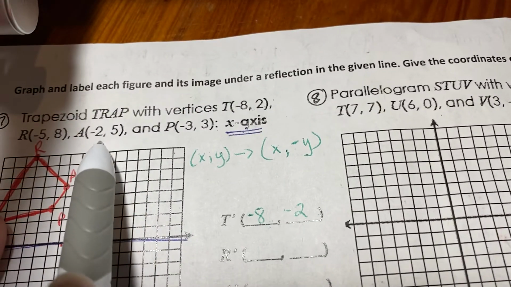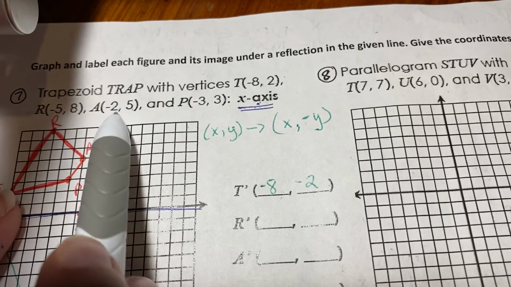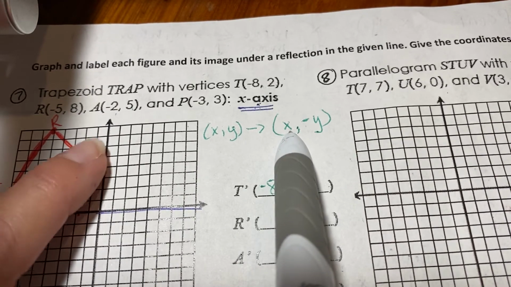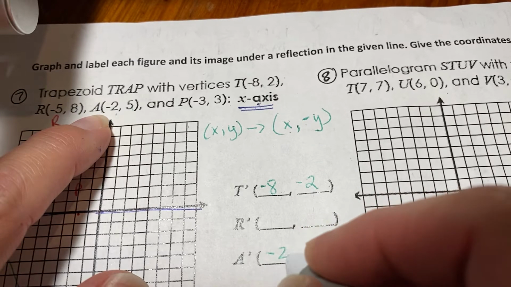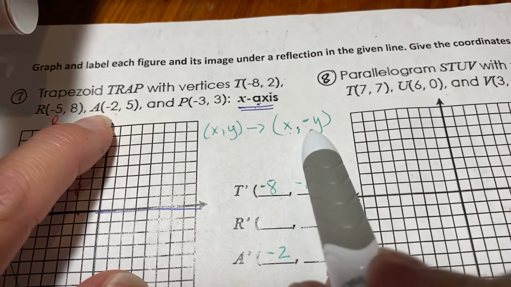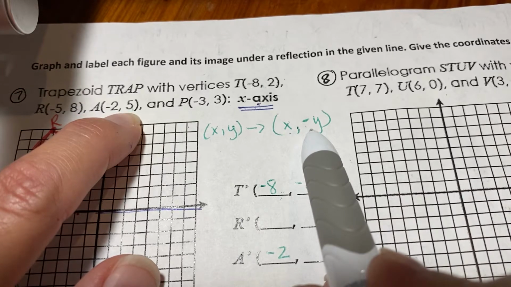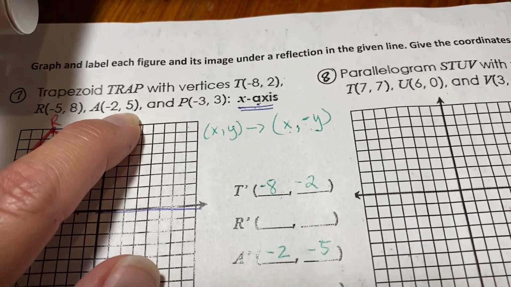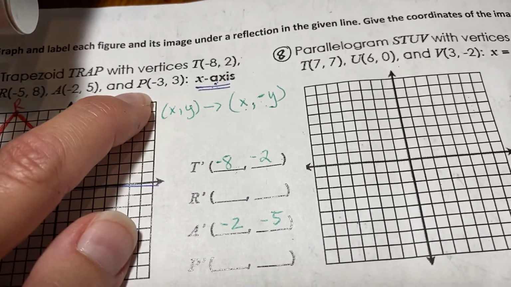So let's do one together, one that I haven't plotted yet. A is (-2, 5). So my first point, my x, what do I do to it? Well, according to the function notation, I don't do anything. So for letter A, x is going to be -2. What about my y for this coordinate? I have to change the sign, so it's going to be -5. Okay? All right, I want you to pause the video, and I want you to try to do point P really quickly.